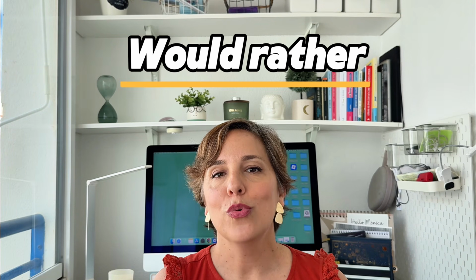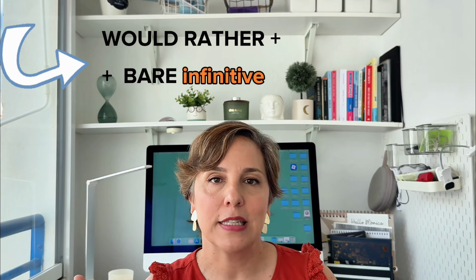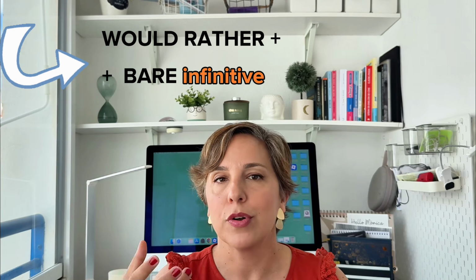So this structure is would rather. Now, would rather is the perfect substitute or replacement for the typical I prefer. Now, please, let's run away from I prefer, because you cannot imagine how many times we repeat I prefer, especially in our dialogues. So let's remember the structure. Would rather is always followed by infinitive. So for example, would rather go.